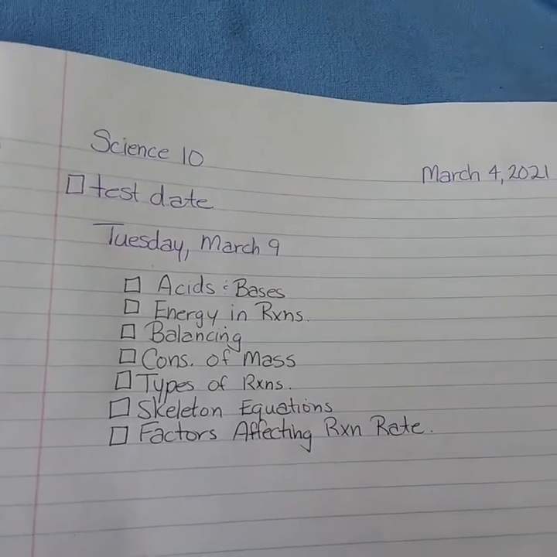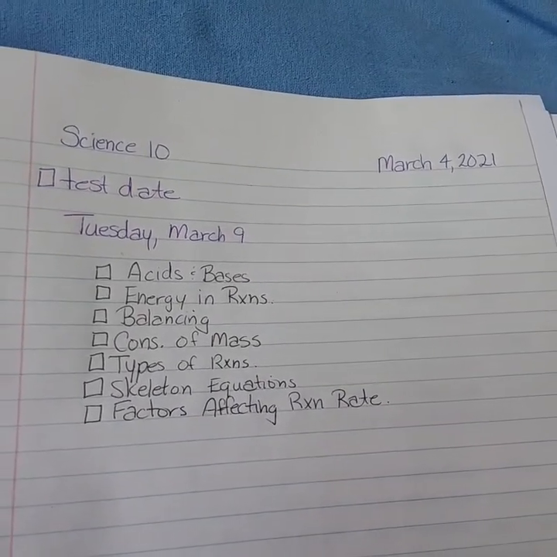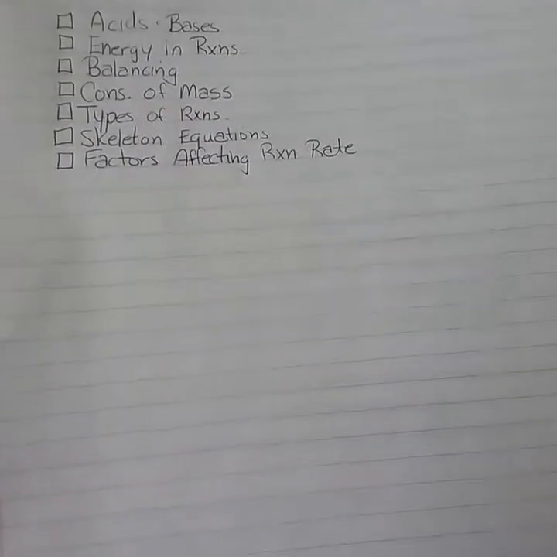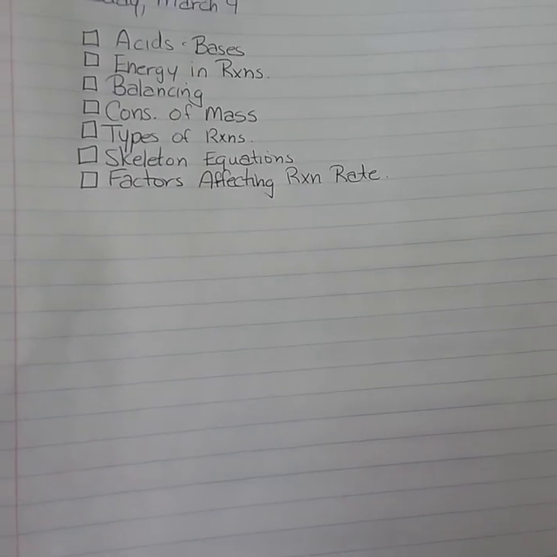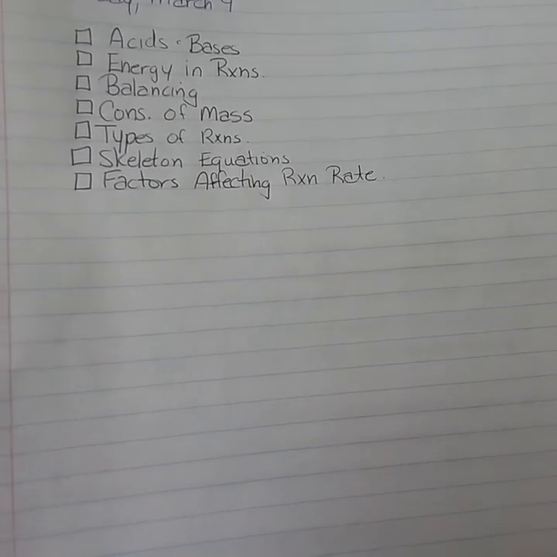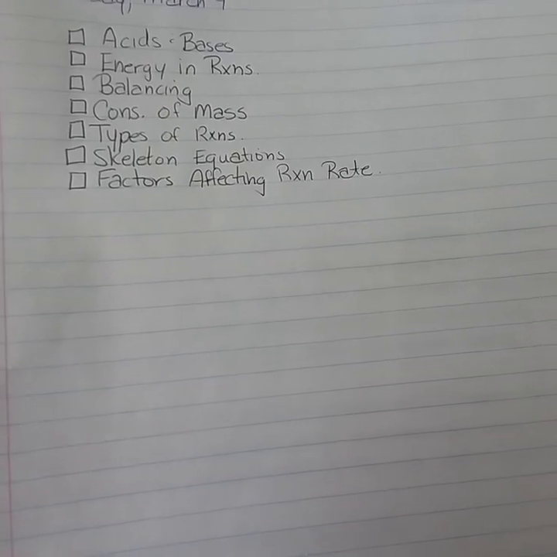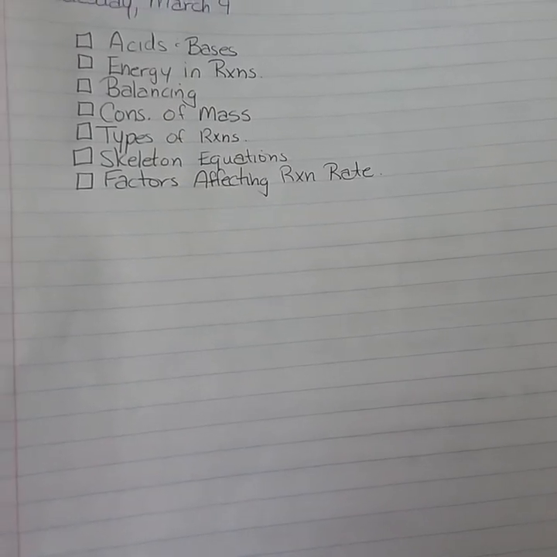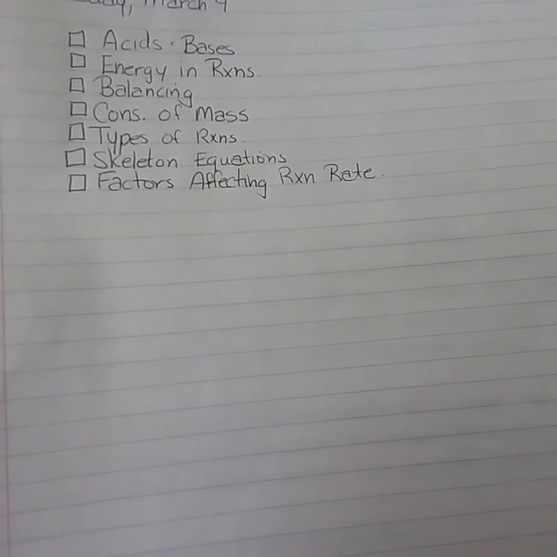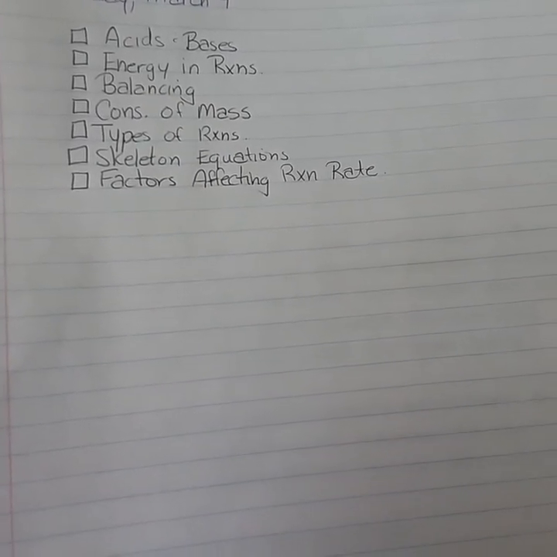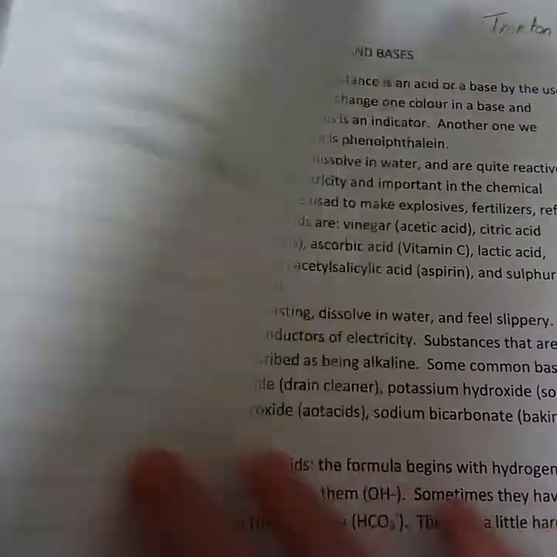Today we were looking at Science 10, March 4th, 2021. Test Tuesday, March 9th. Chapters 69 to 420: acids and bases, energy and reactions, balancing, conservation of mass, types of reactions, skeleton equations, factors affecting reaction rate.